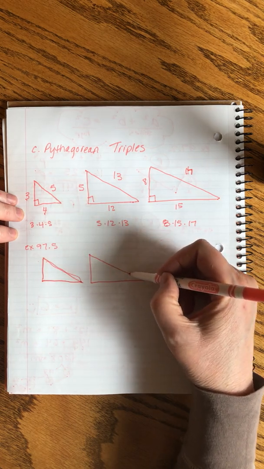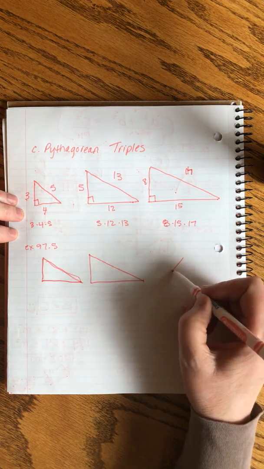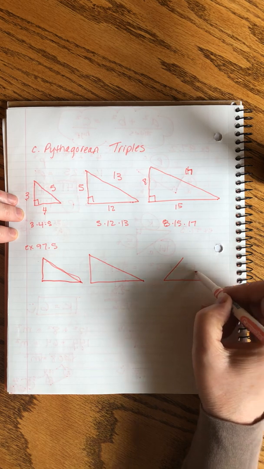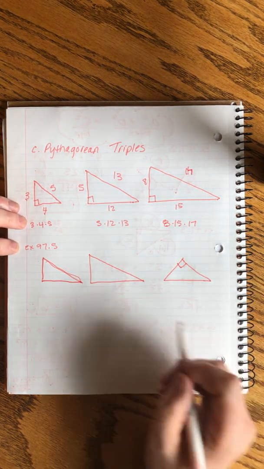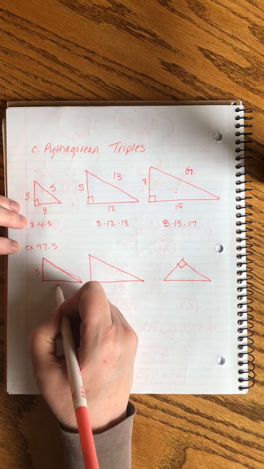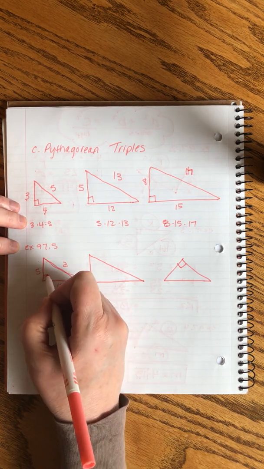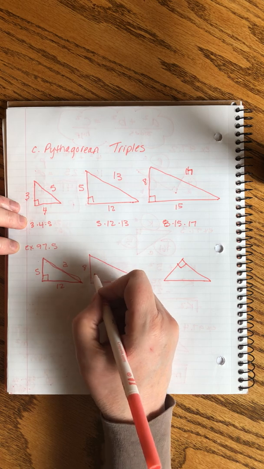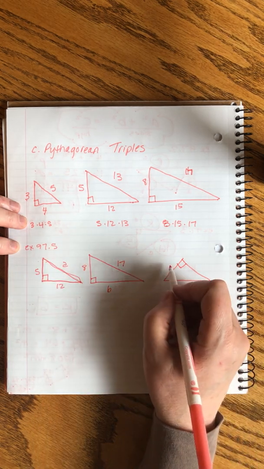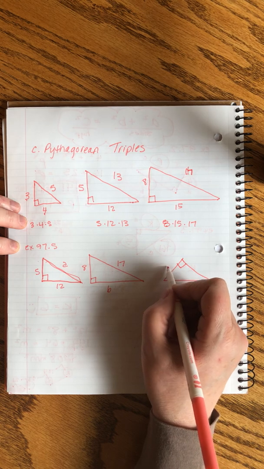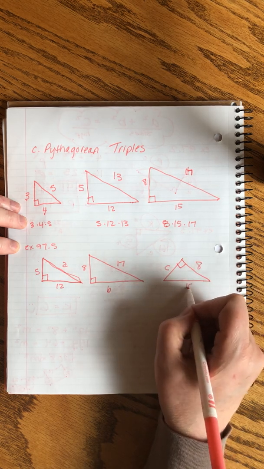These are not necessarily perfectly proportional, but I am drawing them more or less the way John did. Okay, this one is 5, 12, and A. This one is 8, B, and 17. And this one is C, 8, and 10.